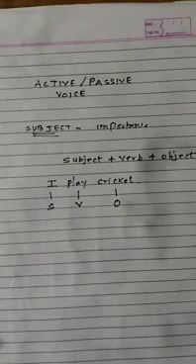But in passive voice, the subject is not the doer of the action. In passive voice, object is given importance.